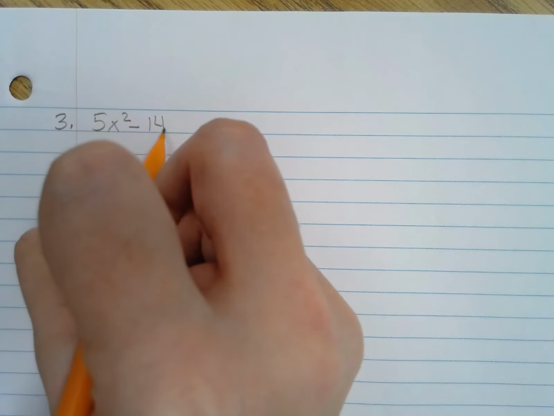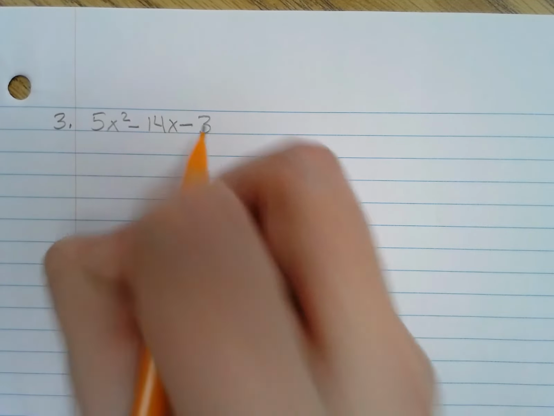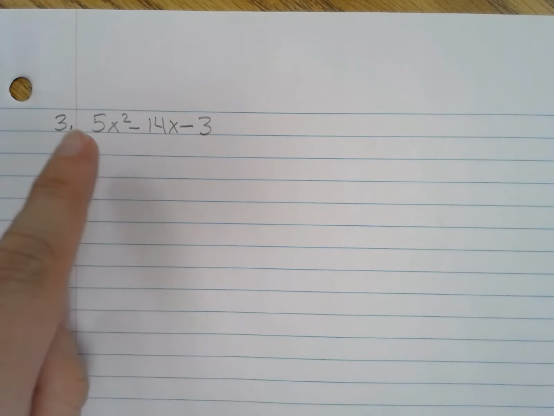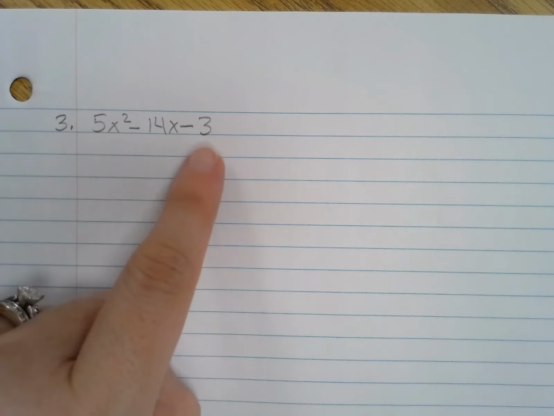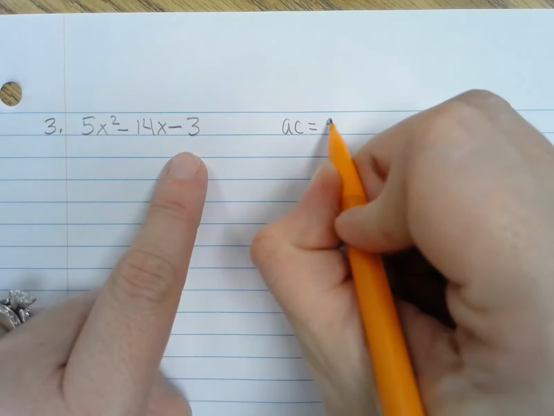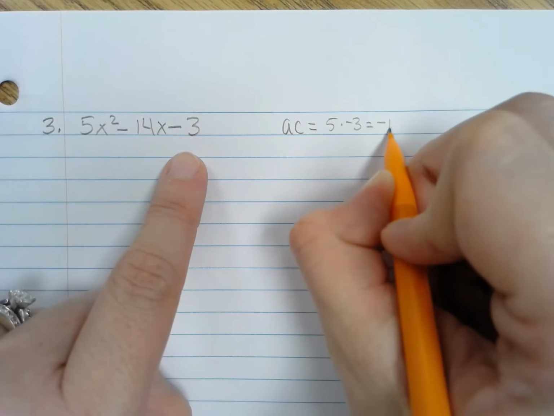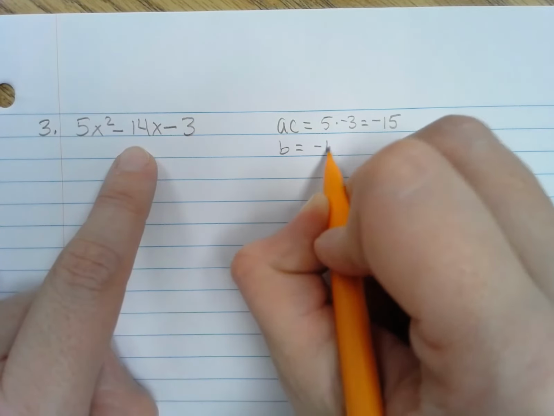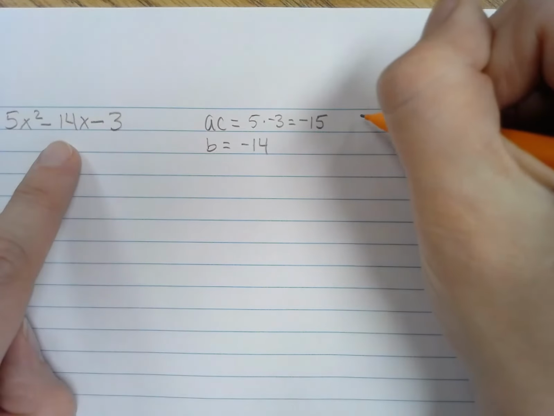Let's move right along and look at example number 3. For this problem, we're going to have 5x squared minus 14x minus 3. So again, we start by naming our a, b, and c and finding our product sum. So our a is 5, our c is negative 3, so a times c, 5 times negative 3, that's going to be our product number. Our b is going to be our sum number.